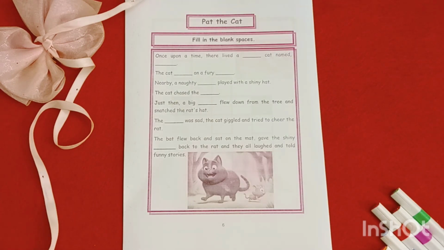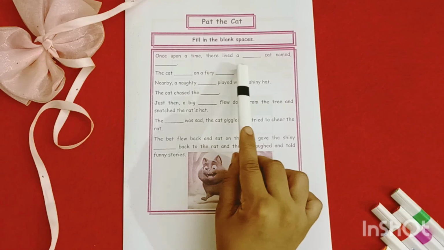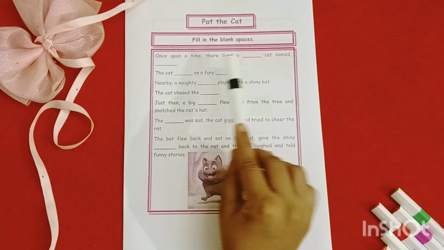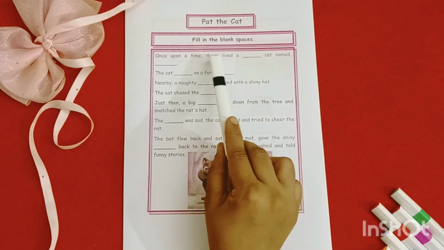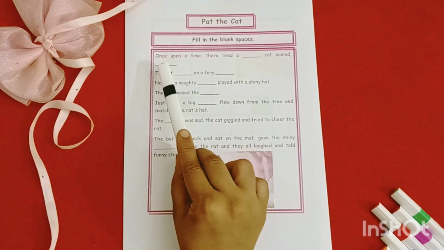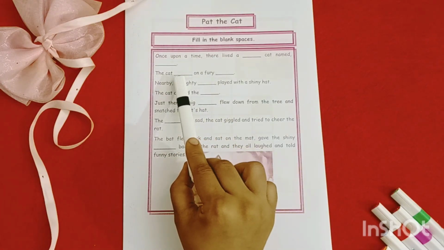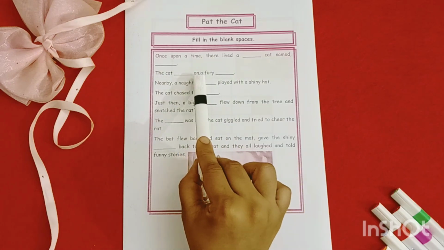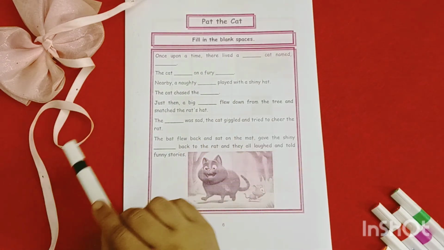Now, here we have to fill in the blank spaces from the story we just read about the cat. So, the first sentence says, once upon a time there lived a blank cat named blank. So here we will write, once upon a time there lived a fat cat named Pat. The cat blank on a furry blank. The cat sat on a furry mat.